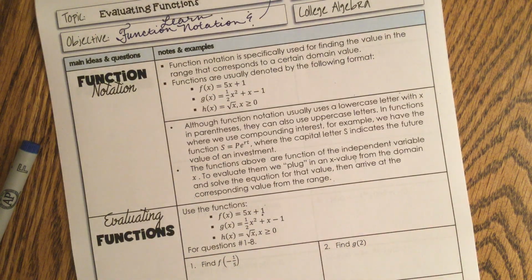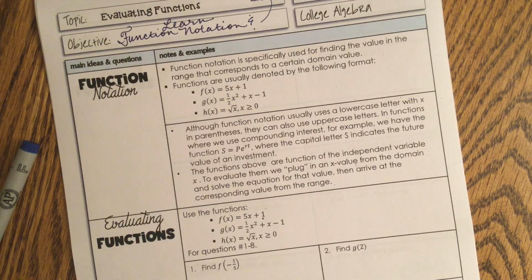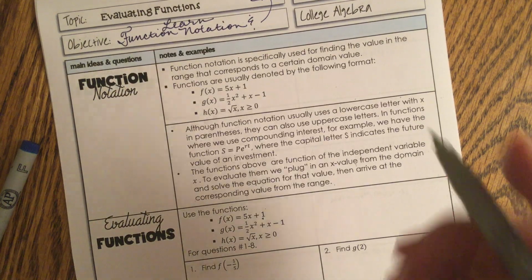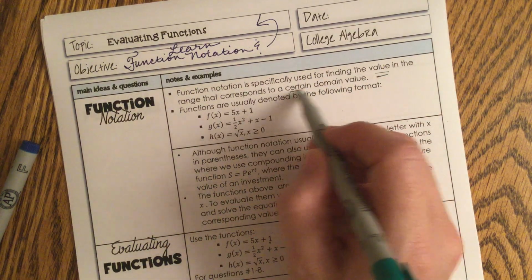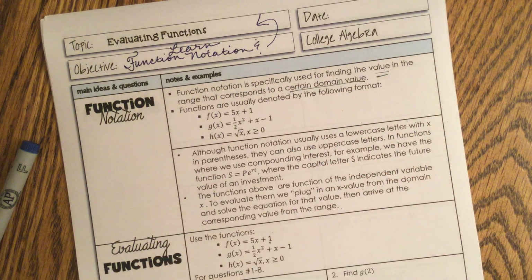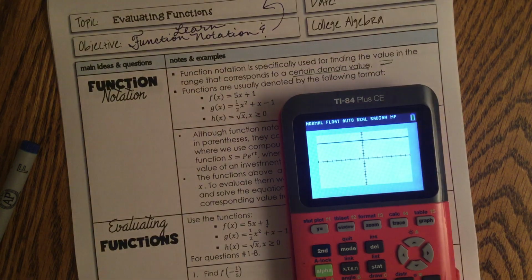All right, we're going to go into function notation and how to use it and what this means. Function notation is specifically used for finding some value in the range that corresponds to a certain domain value. Usually the functions are denoted by the following format.